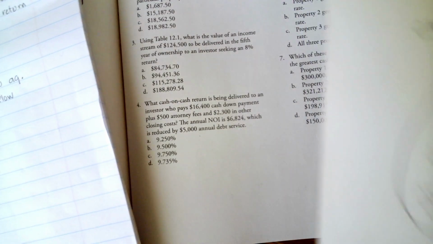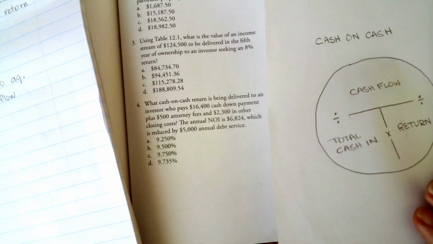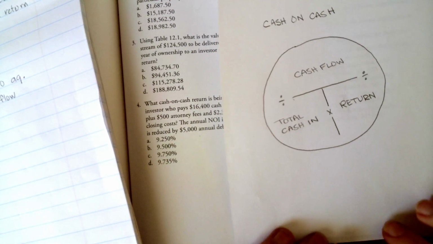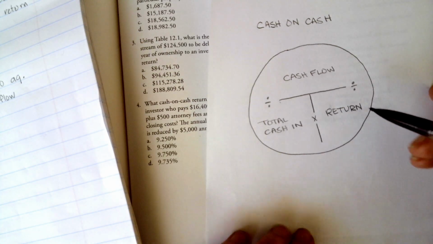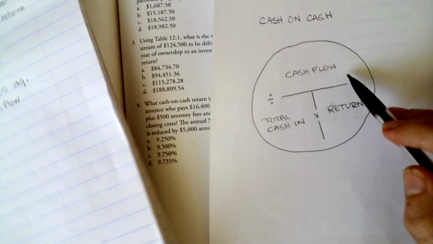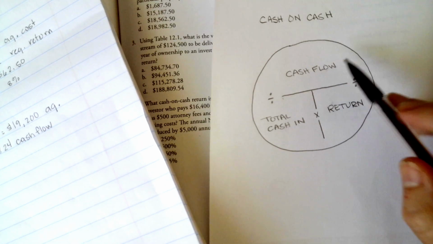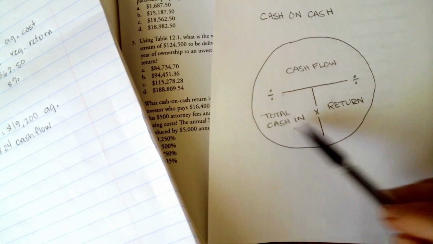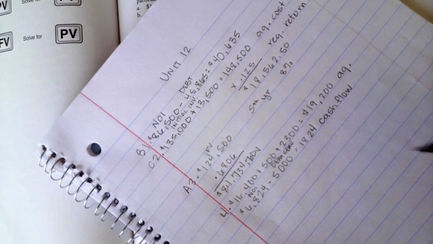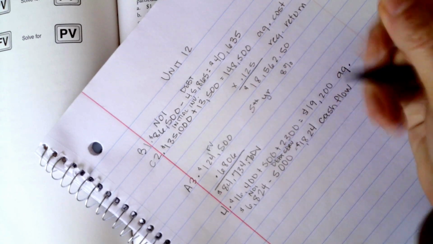So when we are looking for the cash on cash return, we're going to use this circle. We know the cash flow is $1,824, and we know the total cash in, how much it costs, the total acquisition cost. So in order to find the return, we have to divide those. So our cash flow is $1,824.